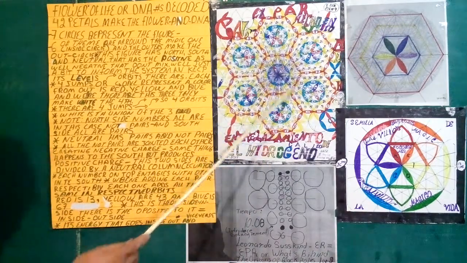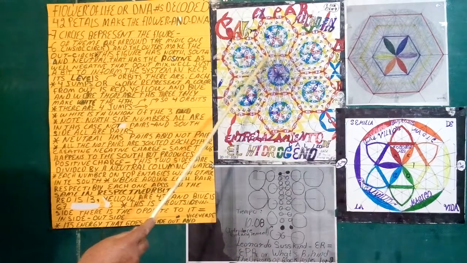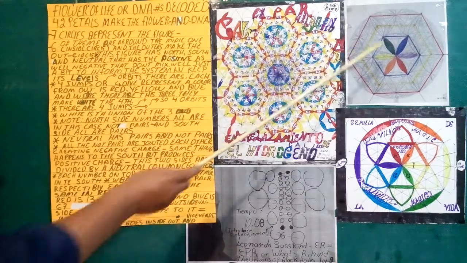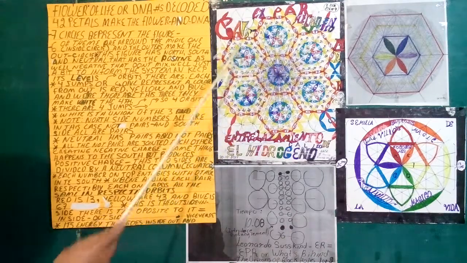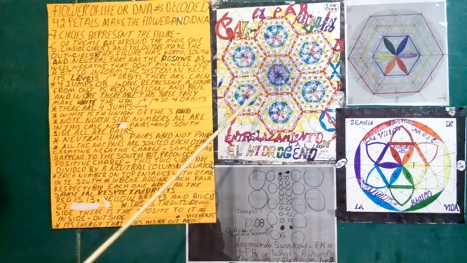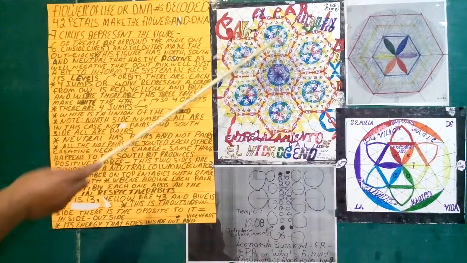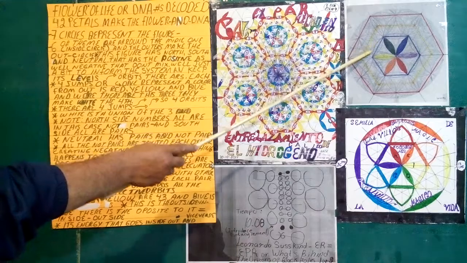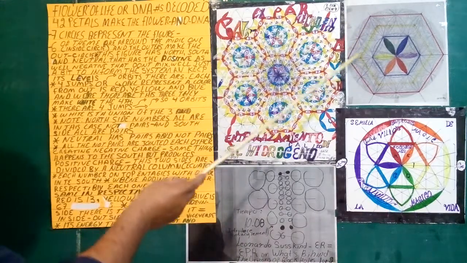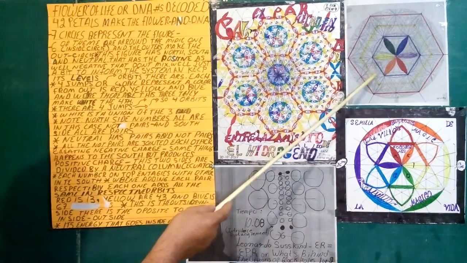DNA, one flower of life, plus 6 around, makes 7 flowers of life. Taken by photo of DNA, okay?